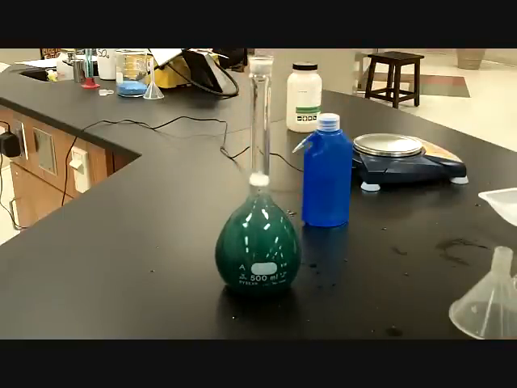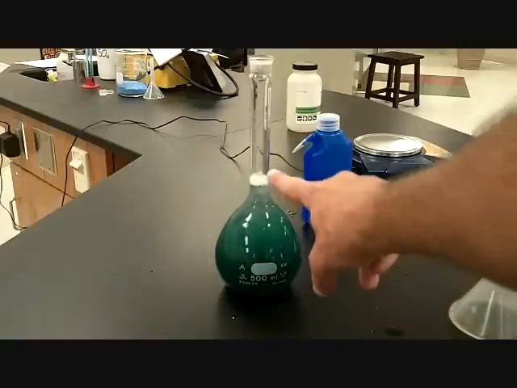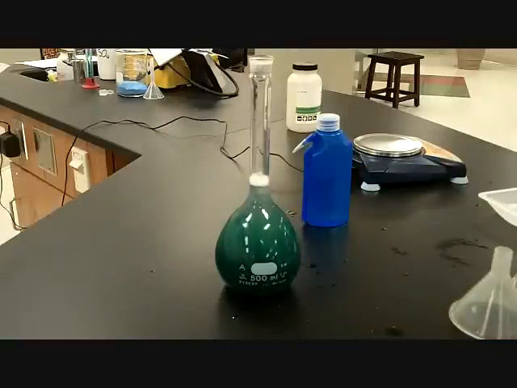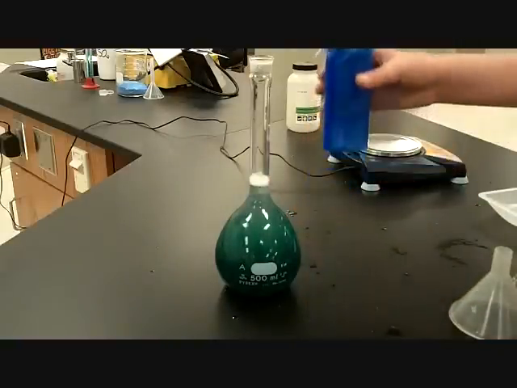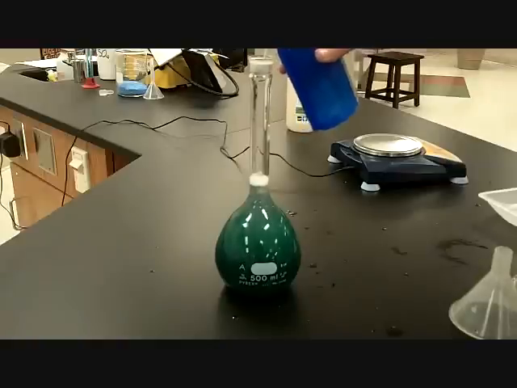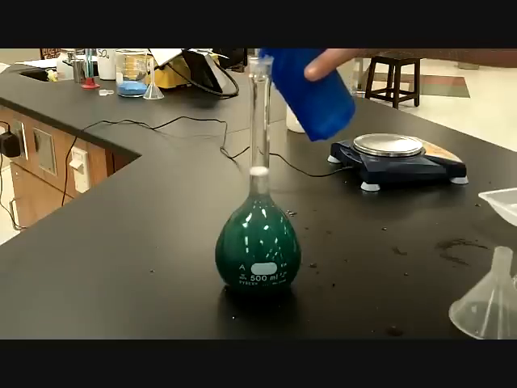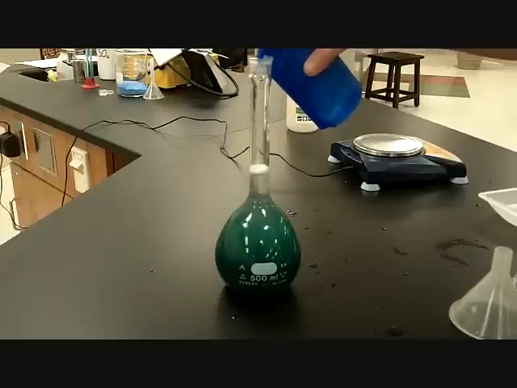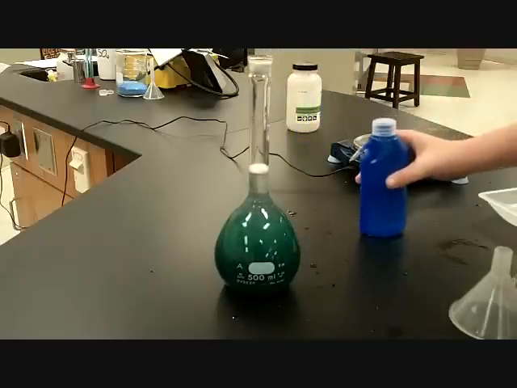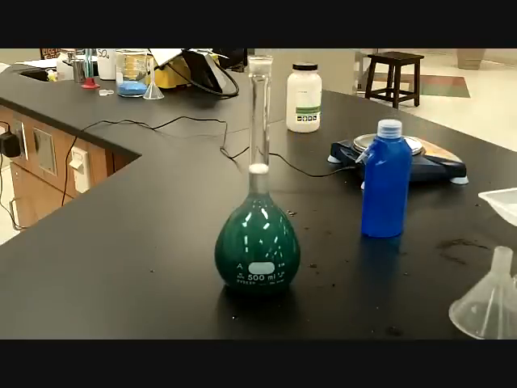All right, do you see that line, the 500 milliliter line right here? I want you to take the blue bottle and slowly add enough until you're right to that line. So we're going to add just enough and go slow. Okay, when that water level is right there. Is that it? Awesome. Samuel, you've prepared a 1.5 molar solution of nickel(II) chloride that has a volume of 500 milliliters.